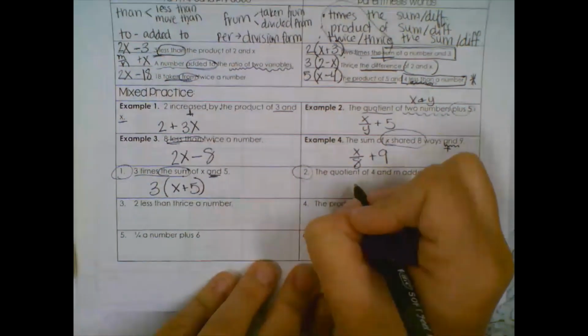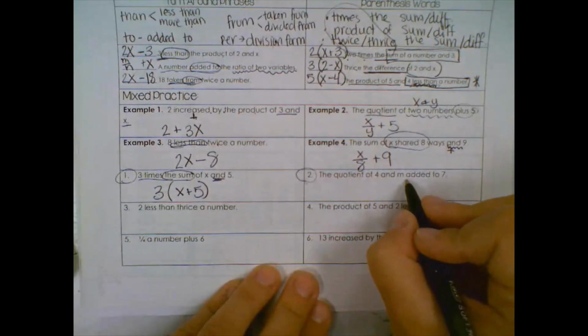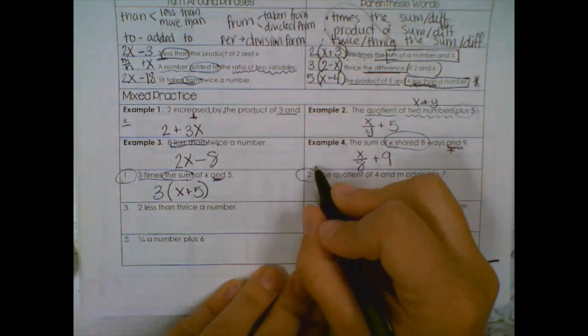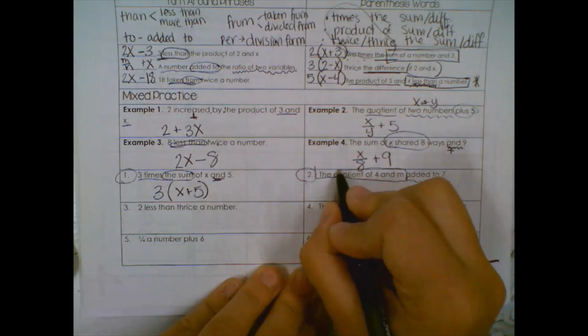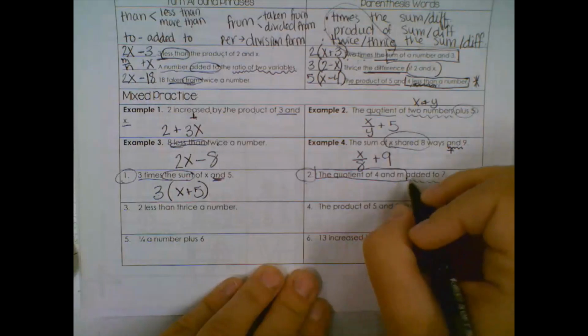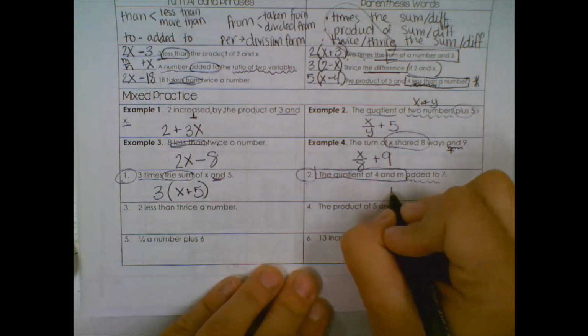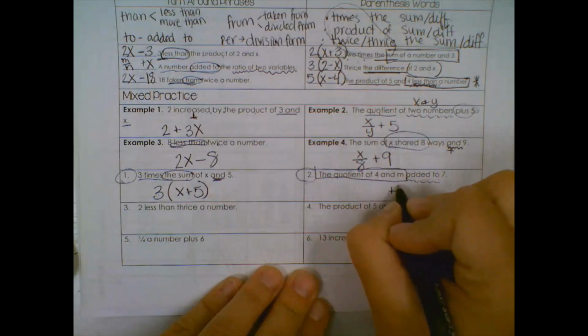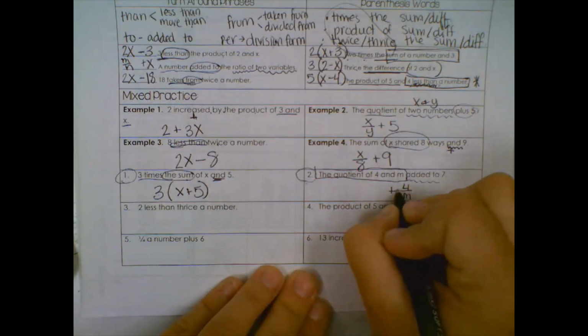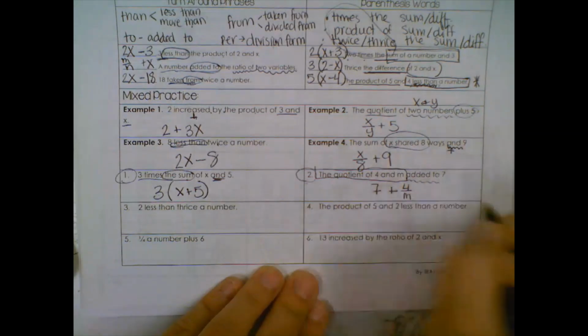All right, added to. One thing we want to notice right now, added to is a turnaround phrase. So whatever is in front of that is going to go at the very end. So all of this right here in front is going to go at the end. So I'm going to add it at the end, the quotient of 4 and m. So quotient is division, so the quotient of 4 and m is being added to 7.